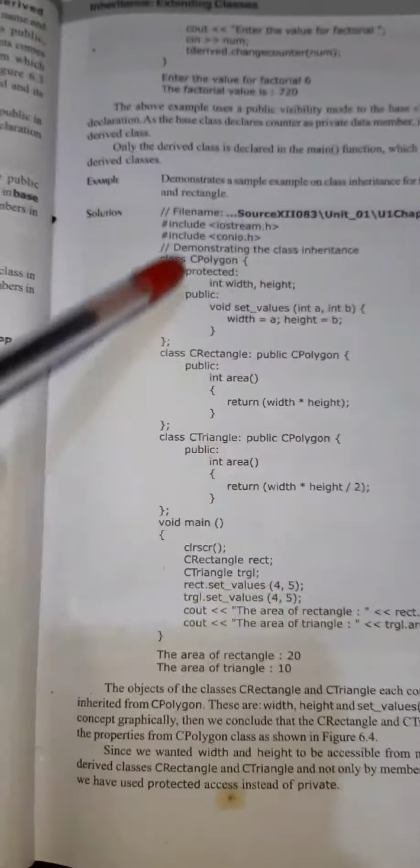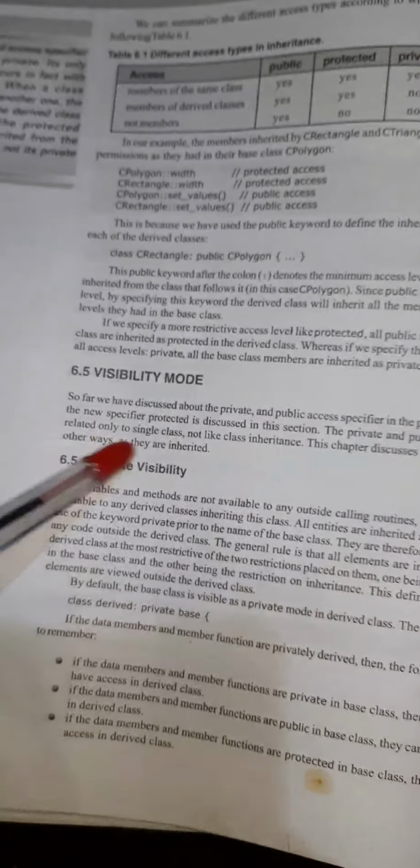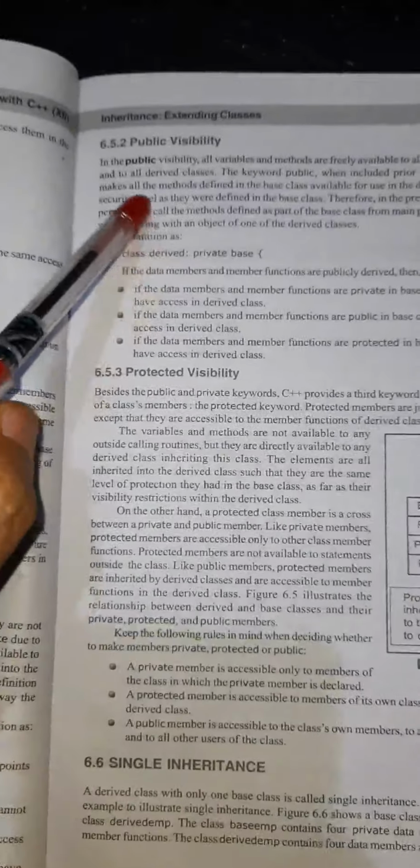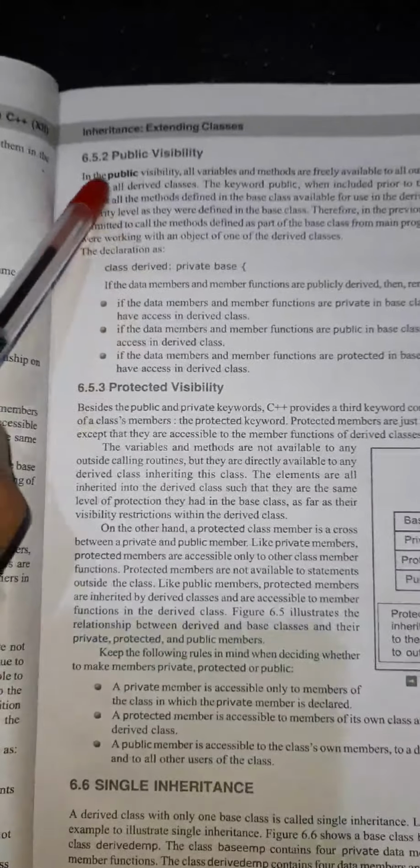Okay, just go through these two pages, so you get more understanding about the visibility modes: private, public and protected. So coming back to single inheritance.